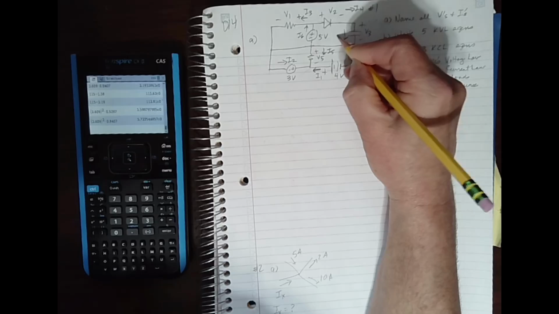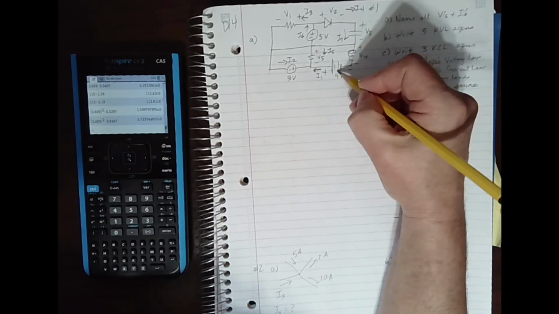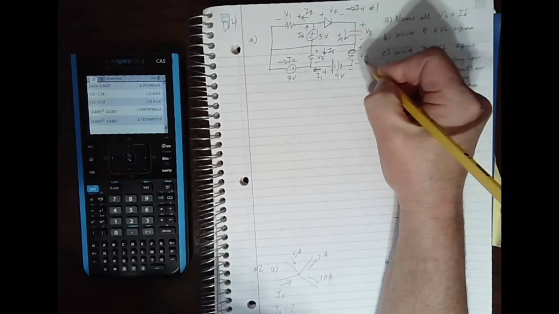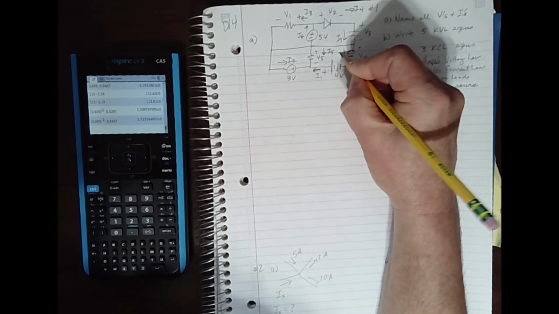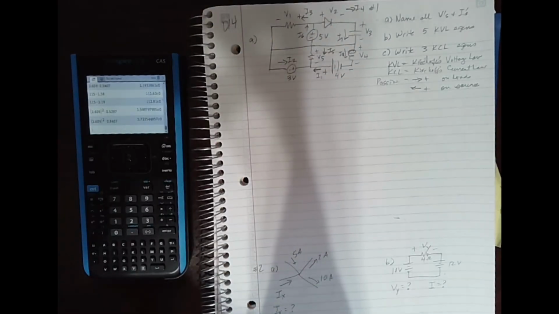I guess we can do that. Let's just get crazy and put one for everything. Same story here. This source and this inductor are in series, so we could name this I8. Okay? And that's pretty much it.